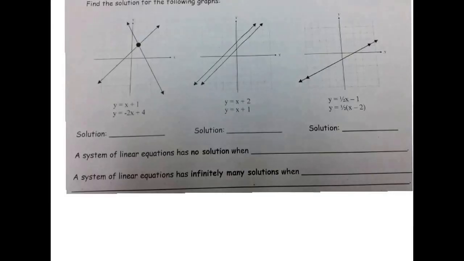All right. If you're given a graph, this is one of the easiest things to do, is to find their intersection. All you've got to do is take a look at the graph, and you're just looking for where the two lines hit each other. These hit each other at over 1, up 2. So the solution is 1, 2, and that's an ordered pair.